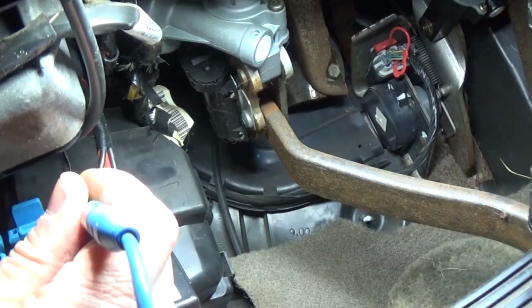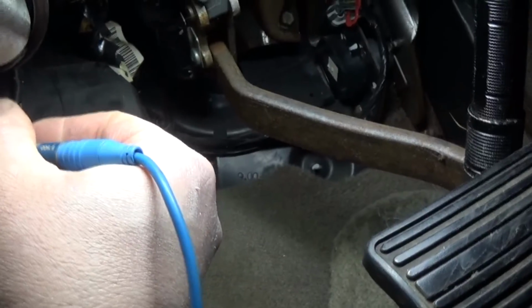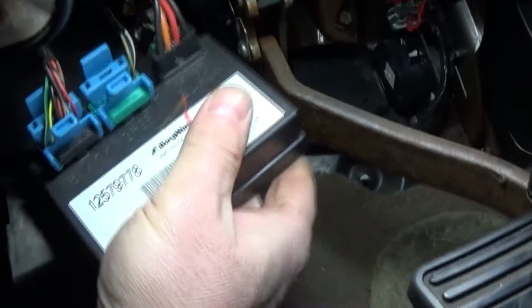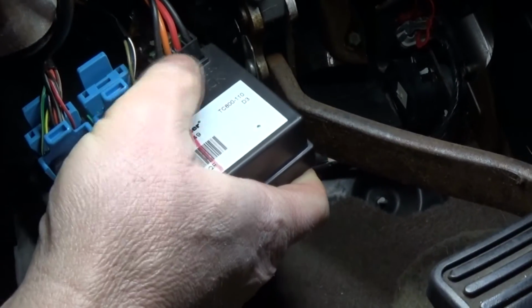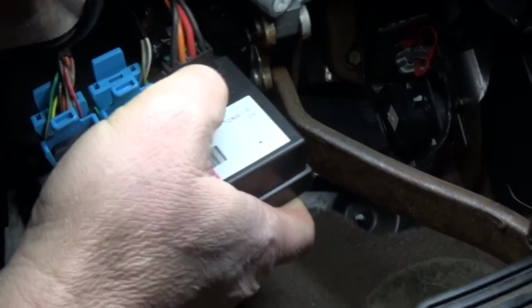And now here's my black and white wire, where I'm supposed to have a ground. This guy here, it's this green connector. Let's take the light bulb, see what happens.